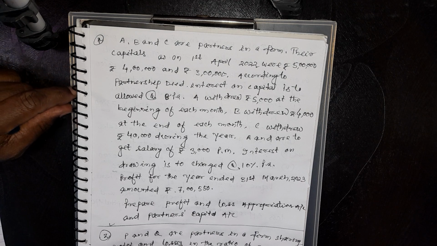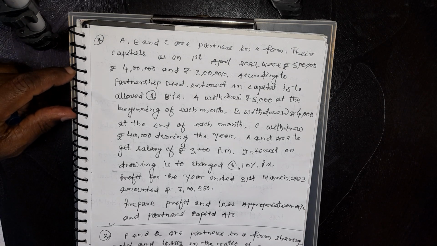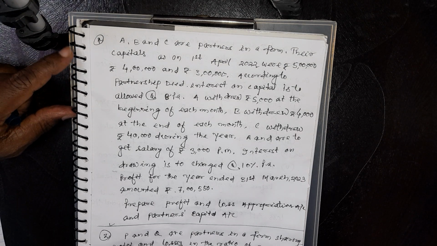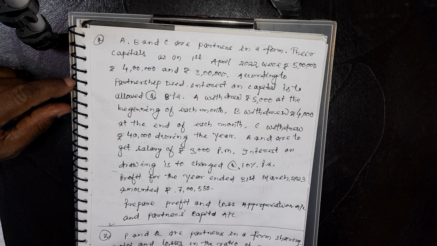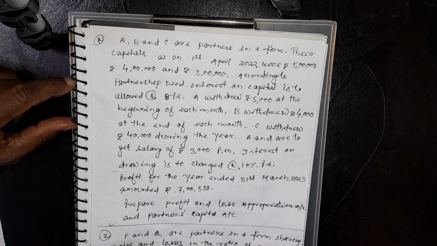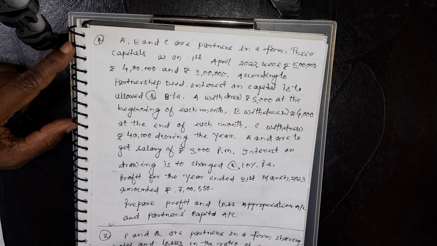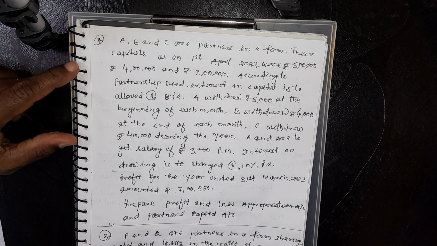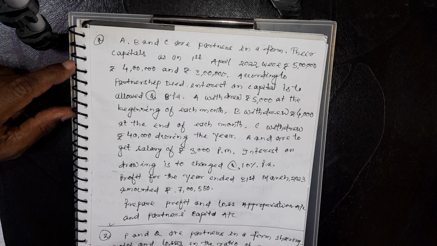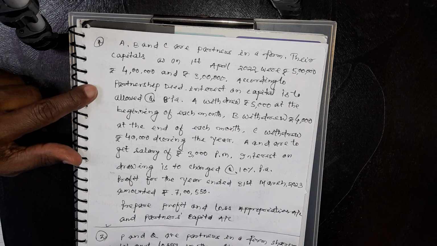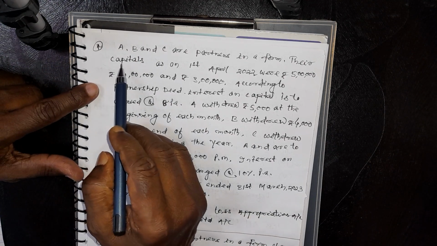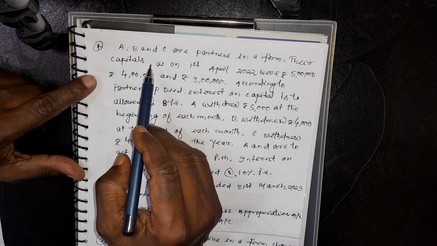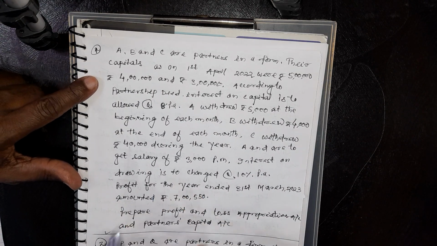Now in this question I will explain the preparation of profit and loss appropriation account and partners capital account. In the last video I explained profit and loss appropriation account, but drawing was not given. In this question you will get the drawing and interest on drawing also. So let me explain the question first, then I will solve it.